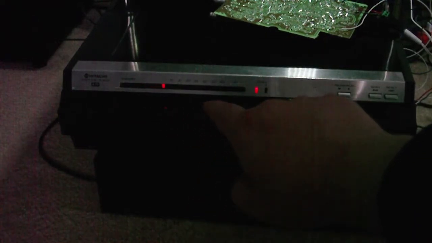This stylus arm is moving towards the first groove. Oh, and you hear it already.